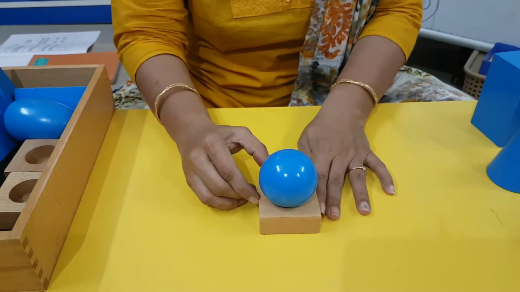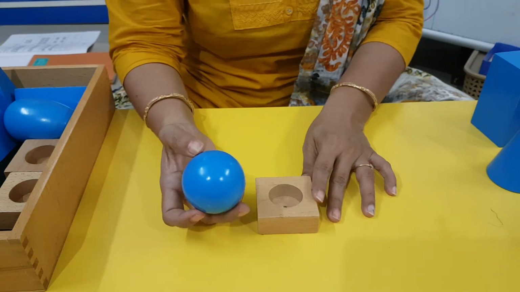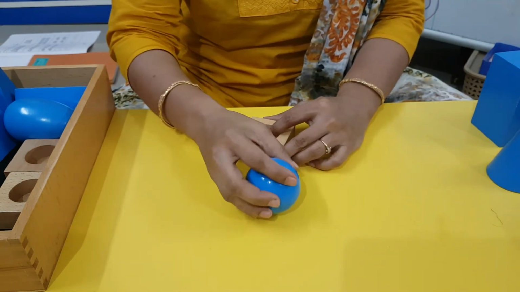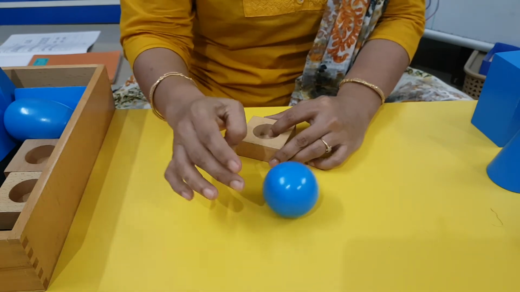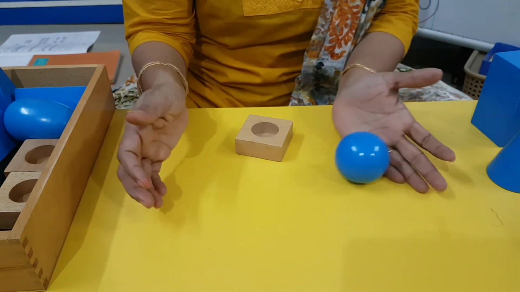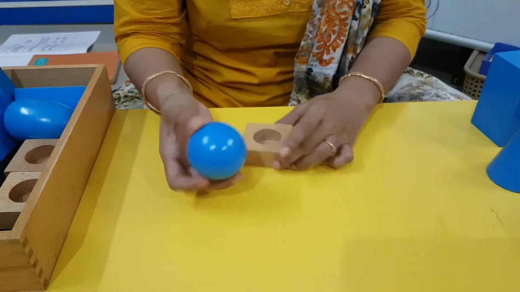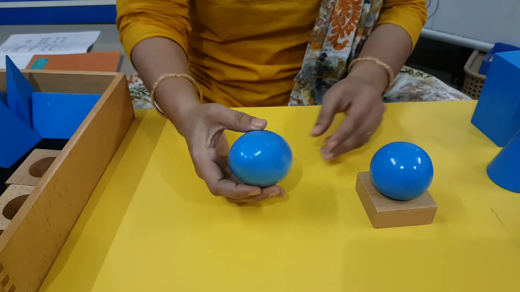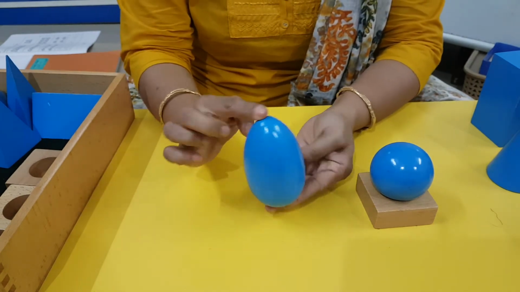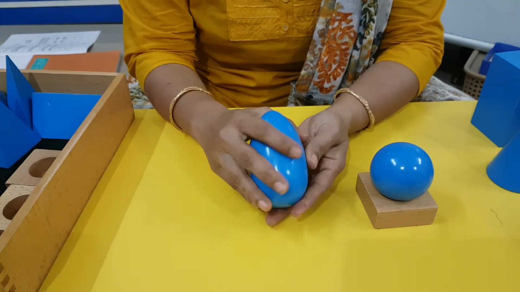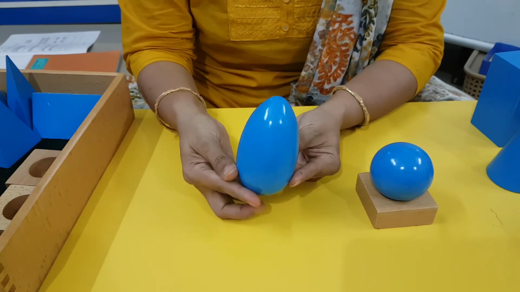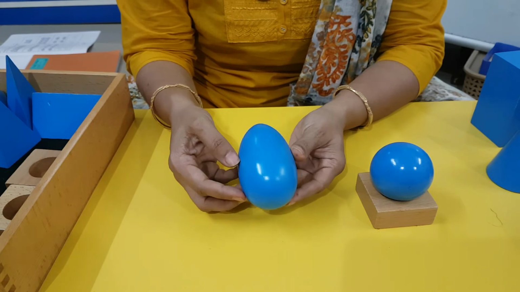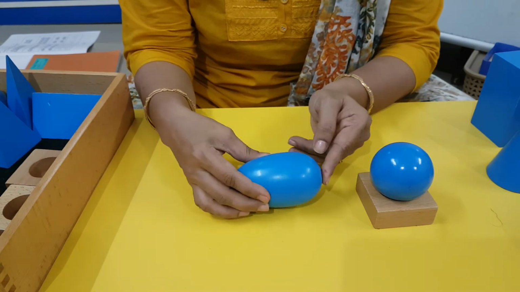And the next one is sphere. Okay? Sphere. This also is completely curved and absolutely smooth, so that it can roll in any direction. Seriya? What is this? Oval shaped but curved all around. Ovoid. Oval shaped ingradanaala this is ovoid.